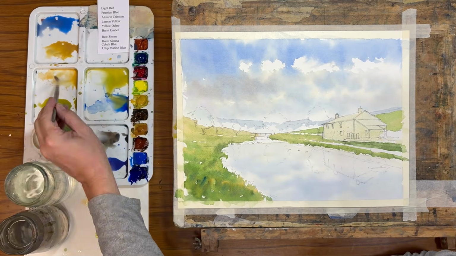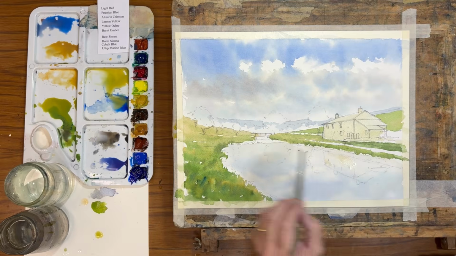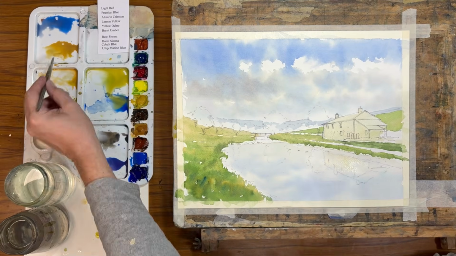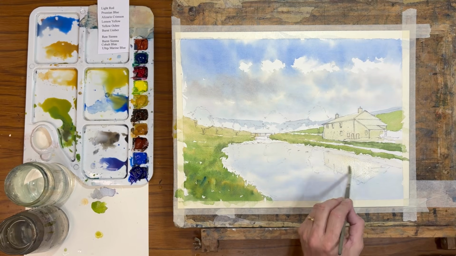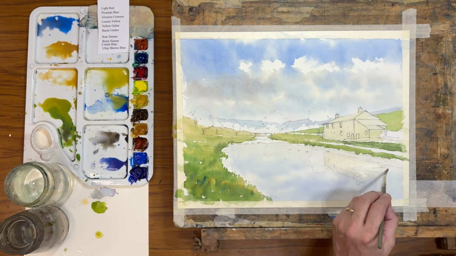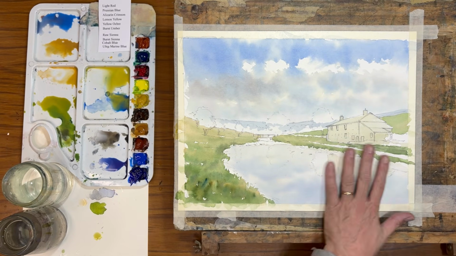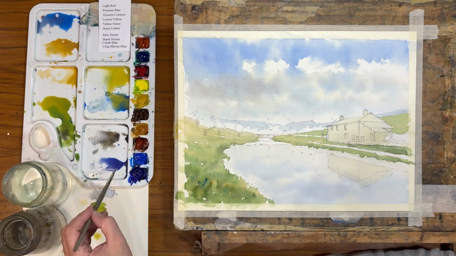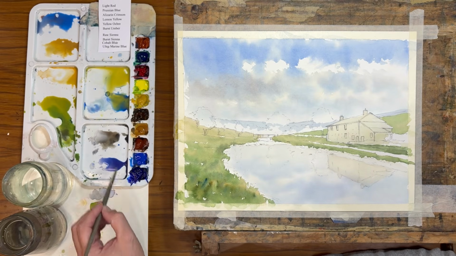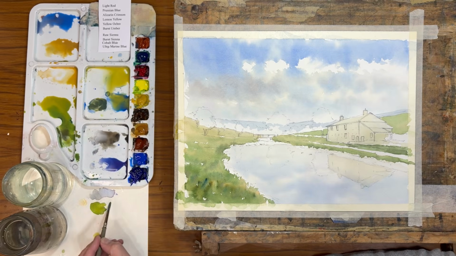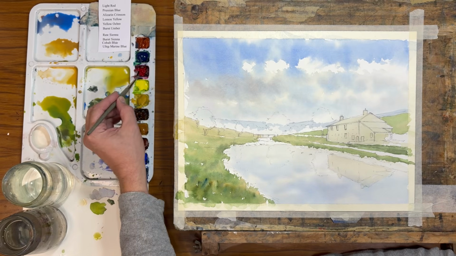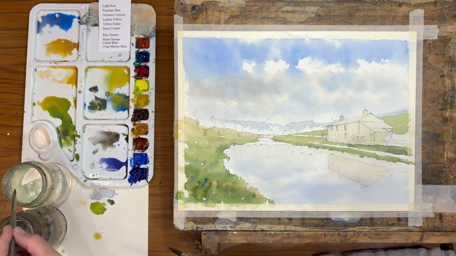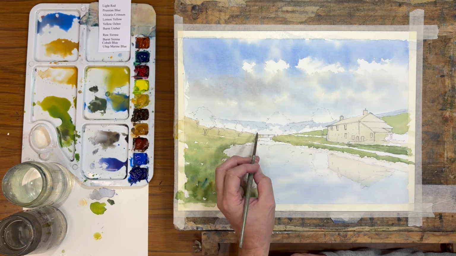And then we're going to work on the distant trees. I'm going to mix a couple of mixtures of ultramarine blue and yellow ochre for that distant tree colour, and then add a little bit of crimson to give a bit of shade. That's just going to be carefully applied to those distant trees, but missing out those specimen focal trees.